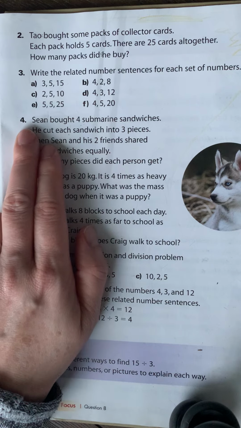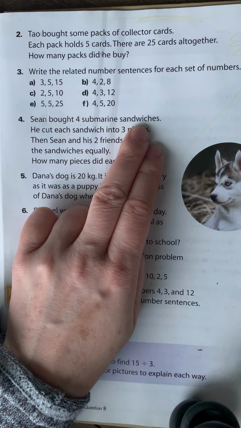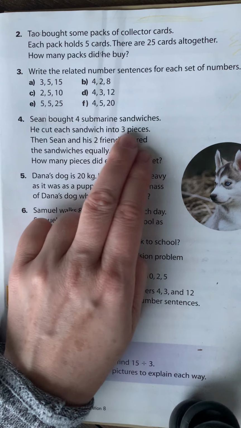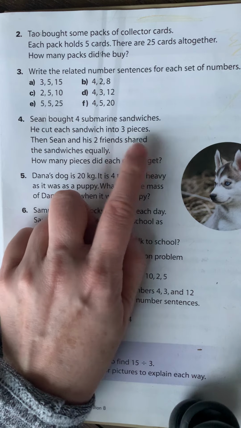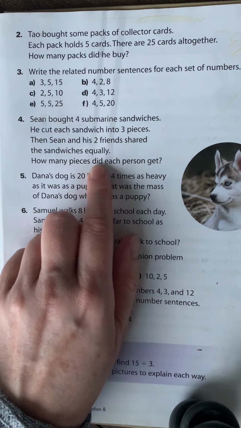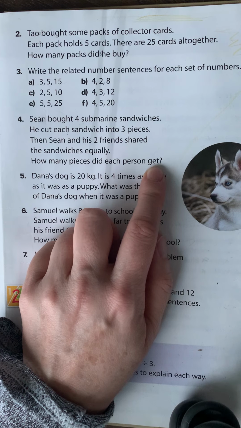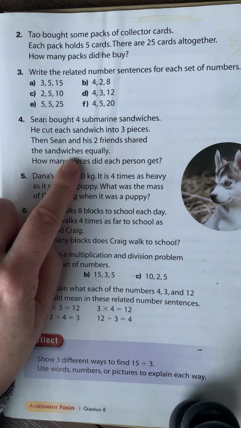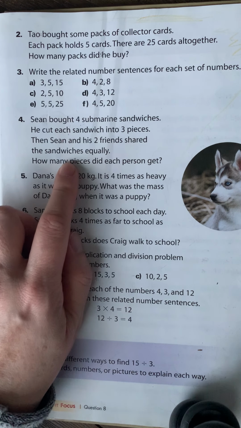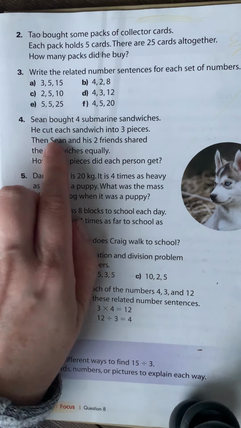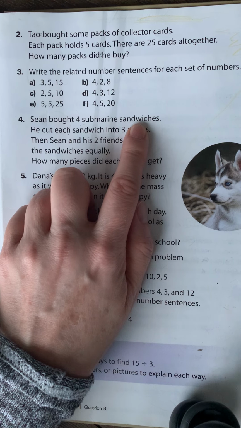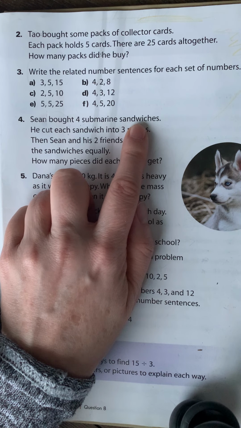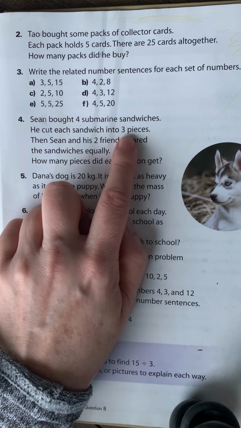All right, question 4. Sean bought 4 submarine sandwiches. He cut each sandwich into 3 pieces. Then Sean and his 2 friends shared the sandwiches equally. How many pieces did each person get? Oh boy, you're going to have to draw some pictures for this because this problem has multiplication and division in it. So the first part is the multiplication. Sean bought 4 submarine sandwiches. Draw those 4 sandwiches. He cut each sandwich into 3 pieces.